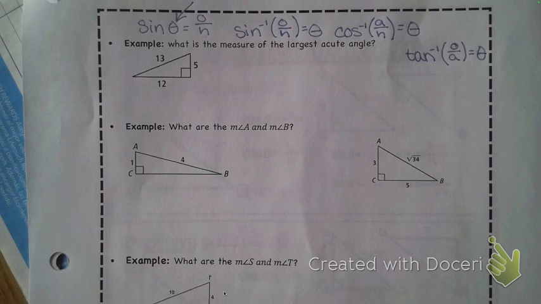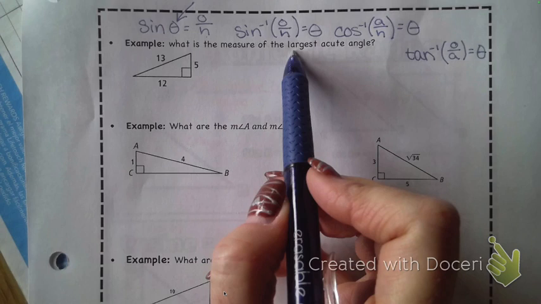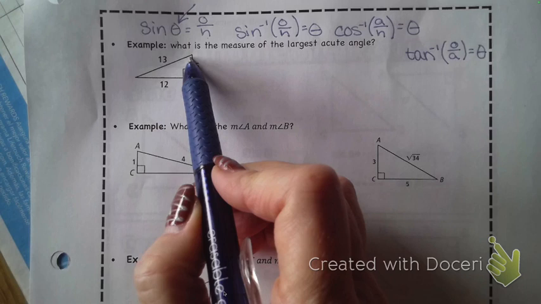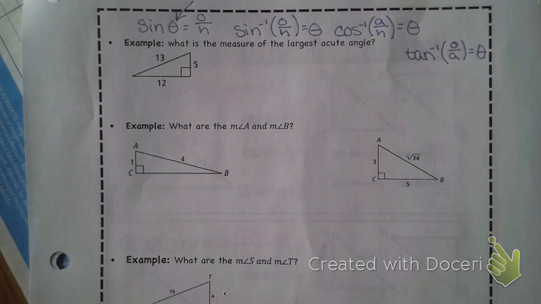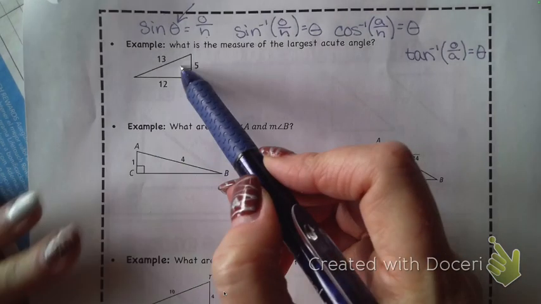So we decide which one we use the same way we decided which one we used yesterday. What do I have? What do I want? You understand? Okay, so this first example says, what is the measure of the largest acute angle? So that would be one of these two, correct? So how do I know which one's larger? We went through this yesterday. It's the opposite of the largest leg, right? So we're looking at which angle.